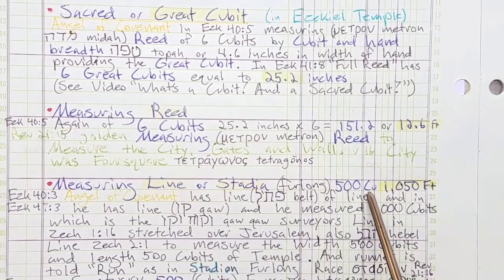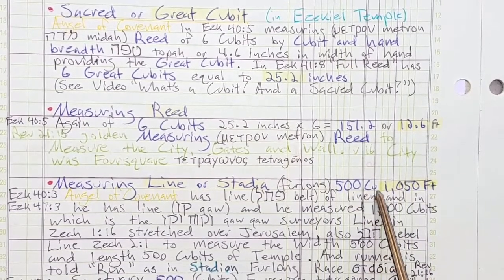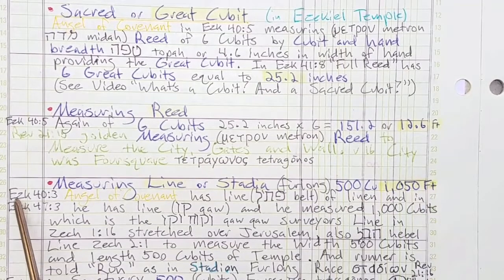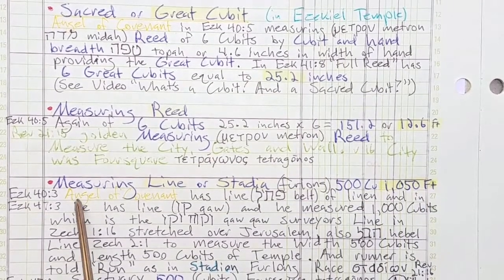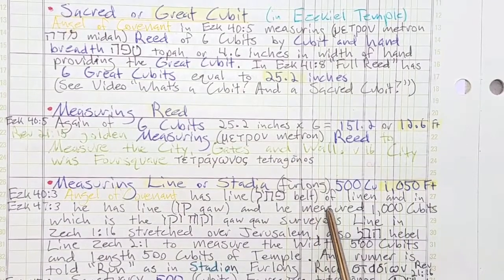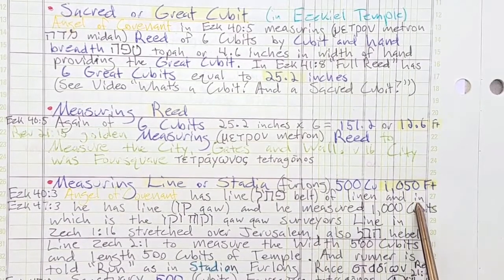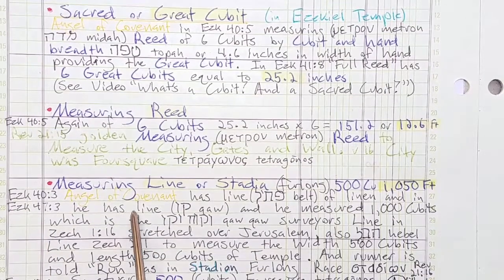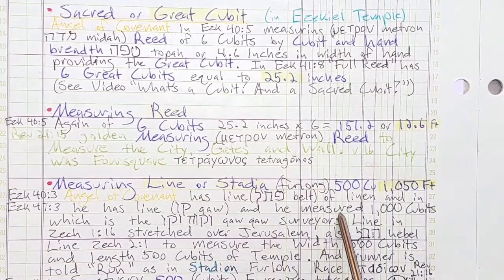500 cubits. This is the dimensions of the Ezekiel temple, 500 cubits. That is 1,050 feet. Okay, so in Ezekiel 40, verse 3, the angel of the covenant has a line or a belt of linen, okay, a line in his hand. And then in Ezekiel 47, verse 3, he has a line and he measures 1,000 cubits.